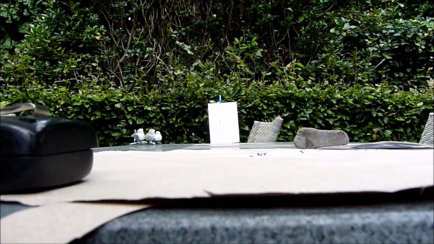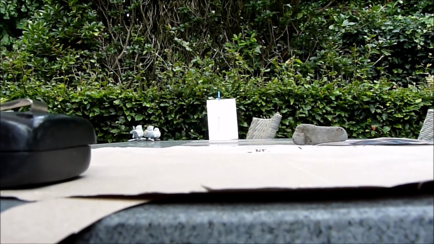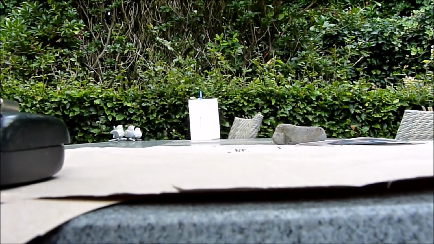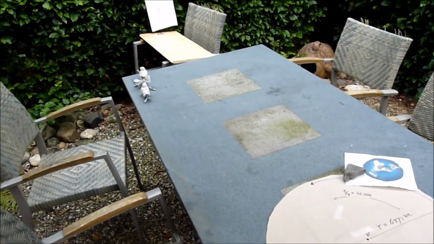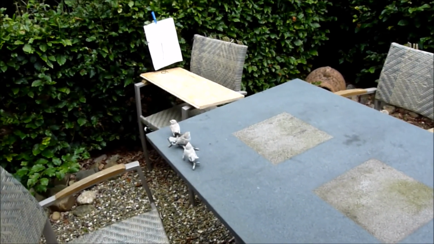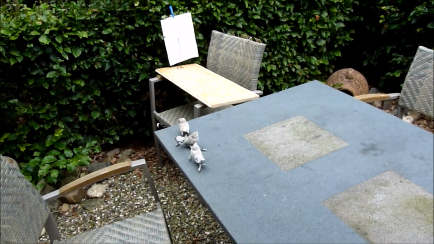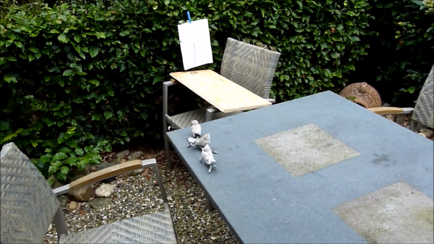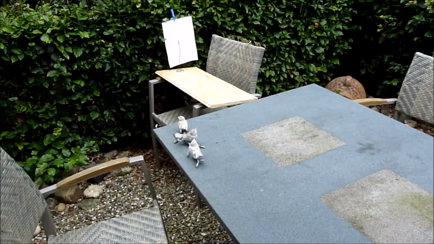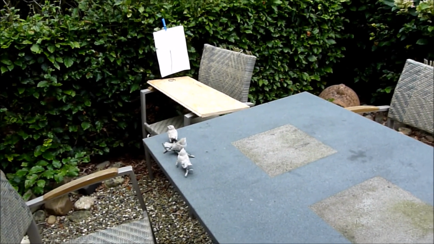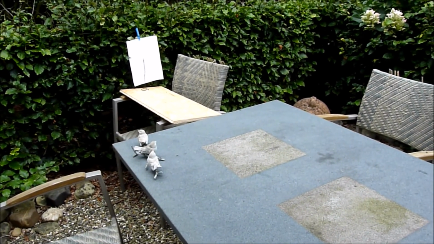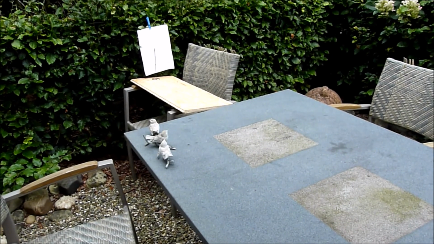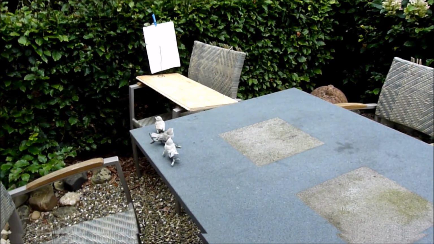But we are already so far away that, as you can see, the sun would have to be completely way out of its normal path to even get to something that looks like a sunset. Let's go to the next one.